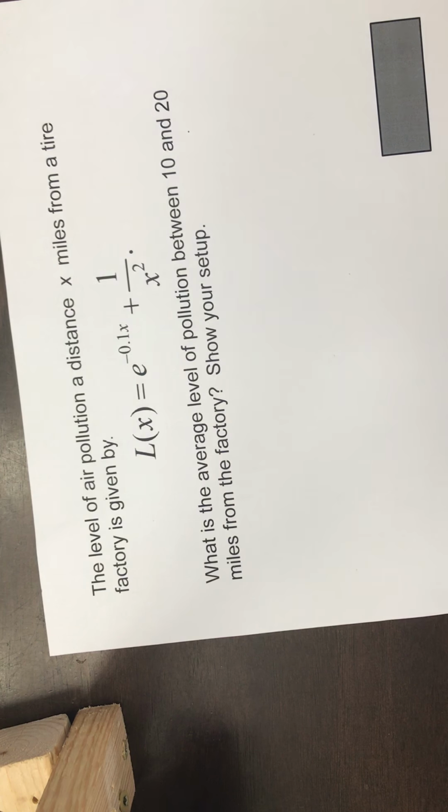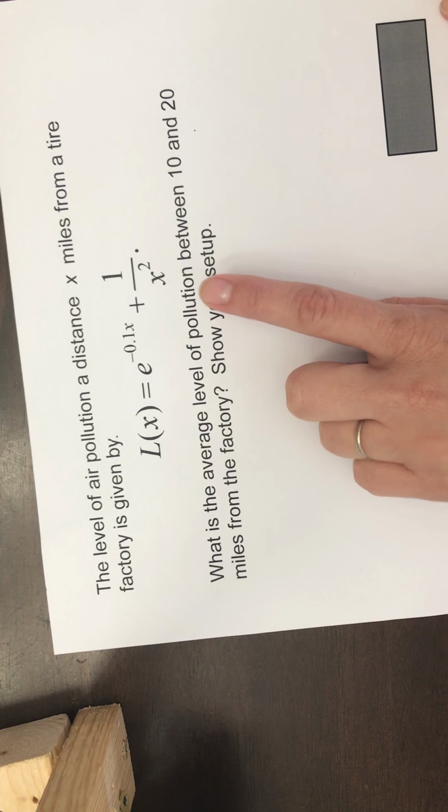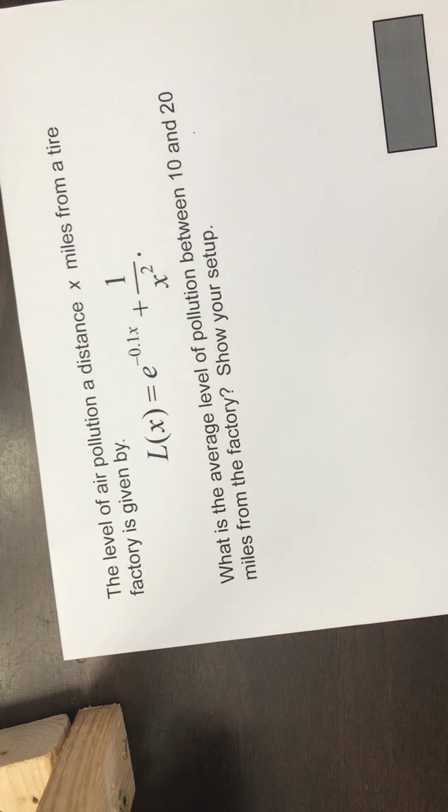So the question, what is the average level of pollution between 10 and 20 miles from the factory? Show your setup. Make sure you get that right first. So everybody should write it down right now on your papers, what you think the setup is for finding the average pollution between 10 and 20 miles from the factory.